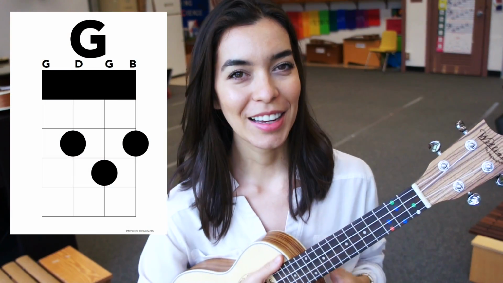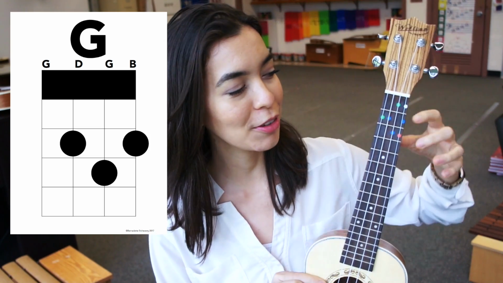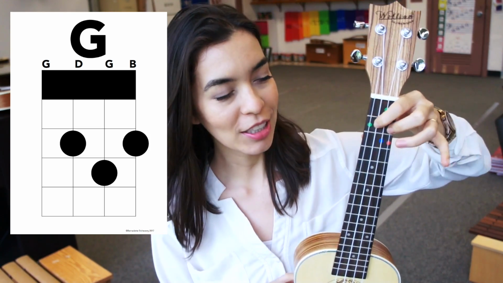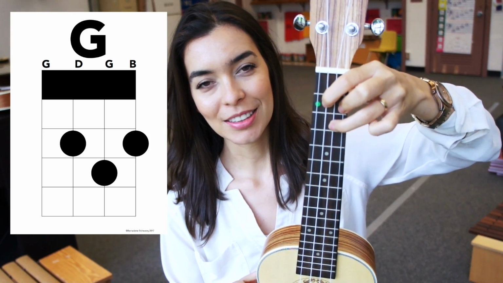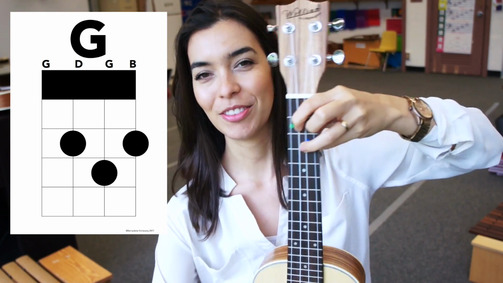Moving right along, the next most used chord is G. If you have the stickers on the ukulele, that's helpful. If not, that's okay. G is played like this. So index finger, middle finger, and ring finger. That one should sound like this.